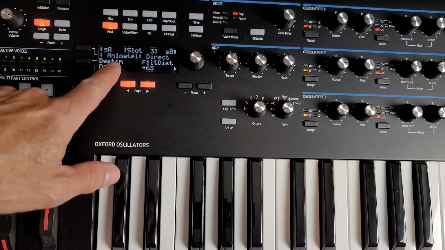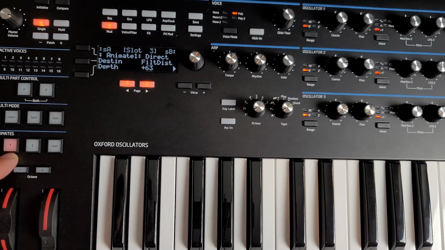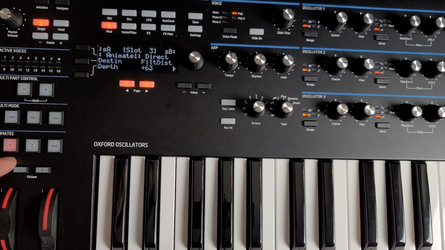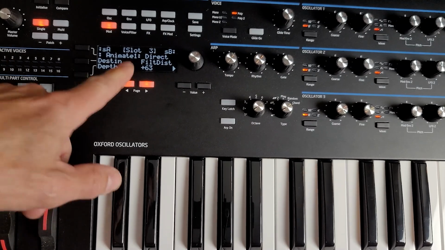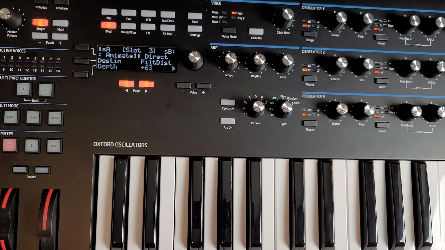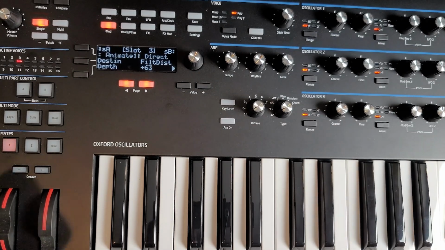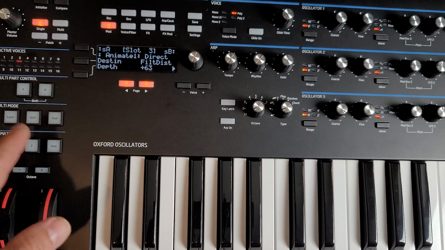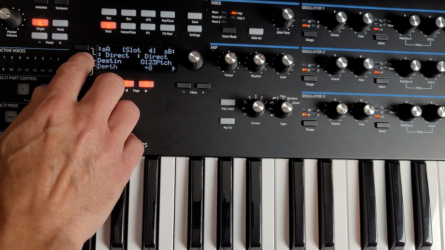Now that I've set up this item in Animate 1, our Animate 1 button has lit up because the synthesizer knows there's now something connected to this button. So if I play a note and then press the Animate button, you can hear the filter distortion kicks in. So if I actually bring some filtering into there, now we hit the animate button. You can hear that. So let's actually add one more on the animate 2 button.